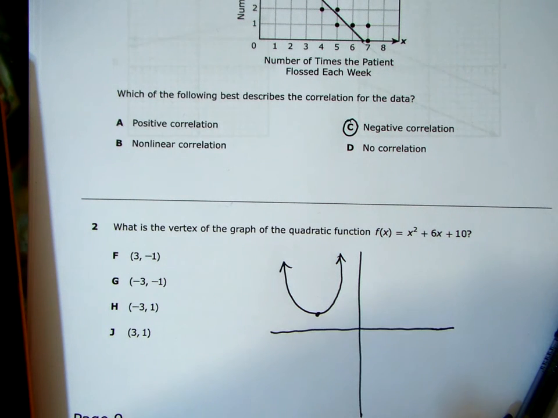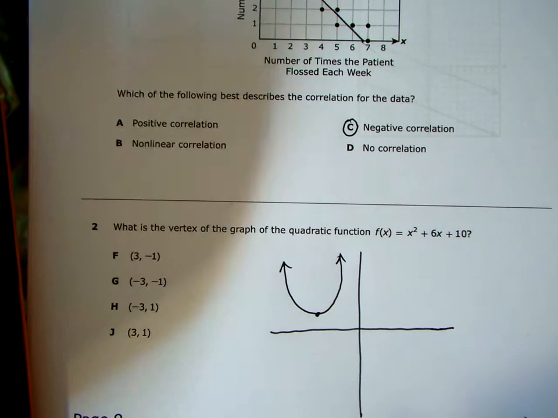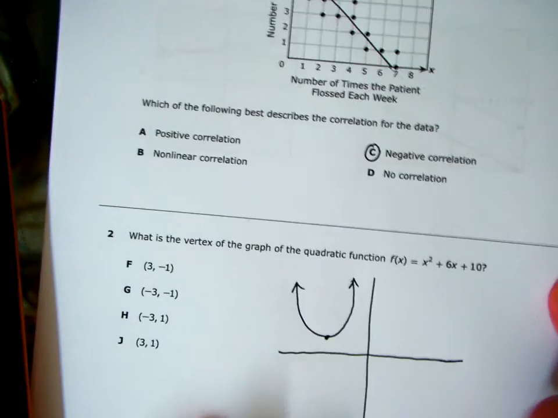Alright, as you can see, it's already started here. I had to restart it because I had to go get a calculator.